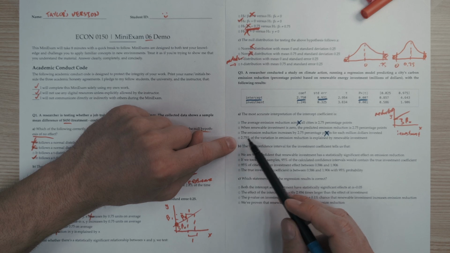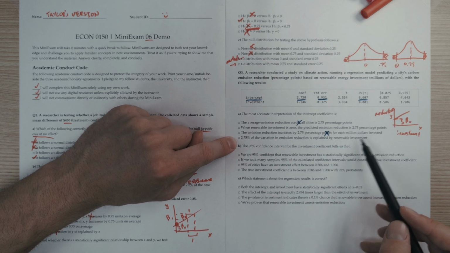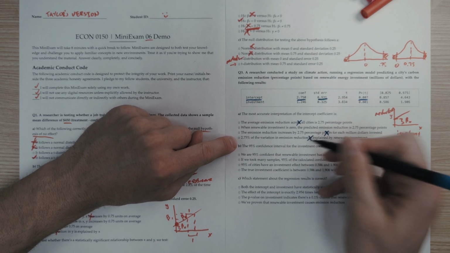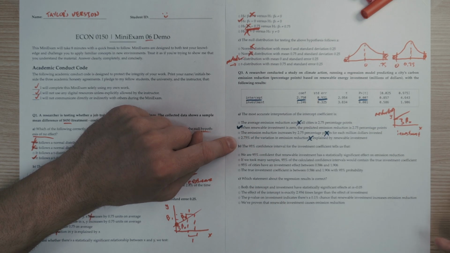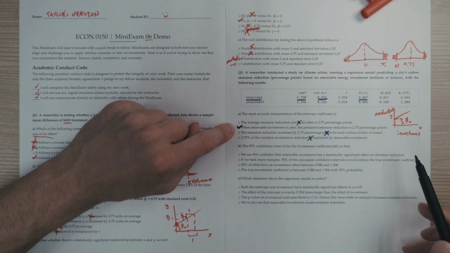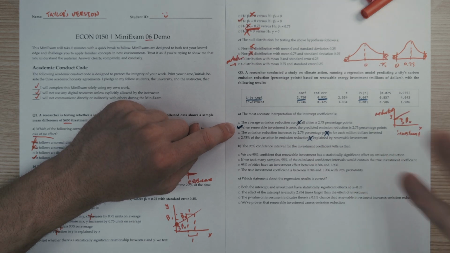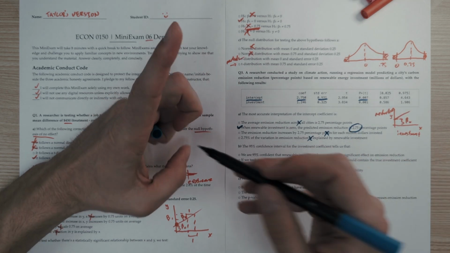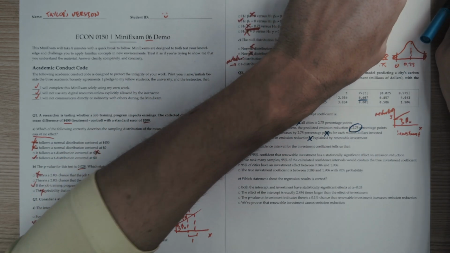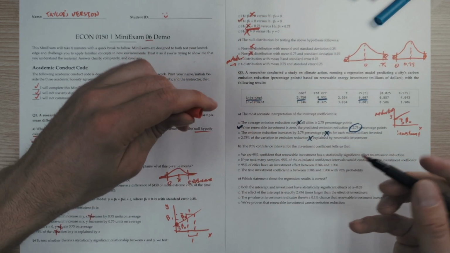And this last one is talking about the variation explained, so this is also not going to be correct. So the second one will be our interpretation. When renewable investment is 0, the predicted emission reduction is this amount. Okay, so nice. That's for the intercept.